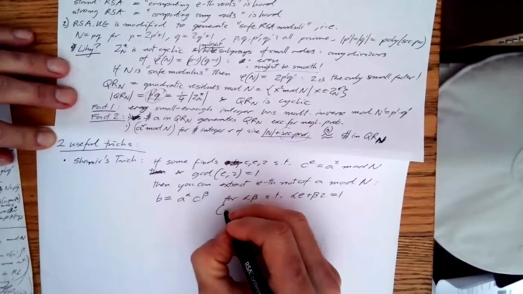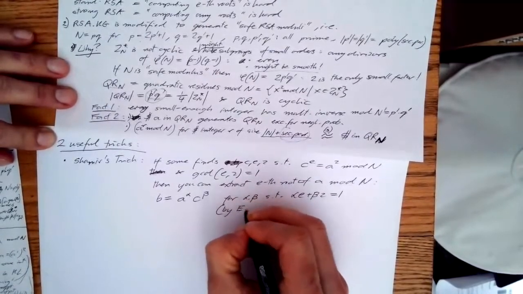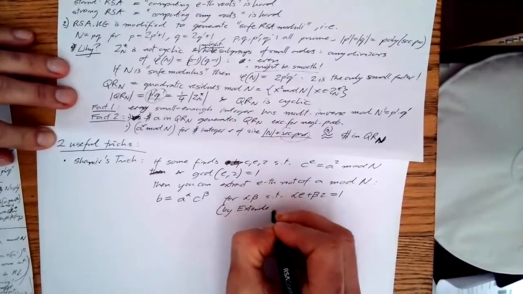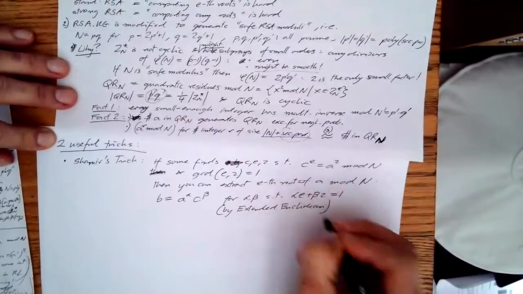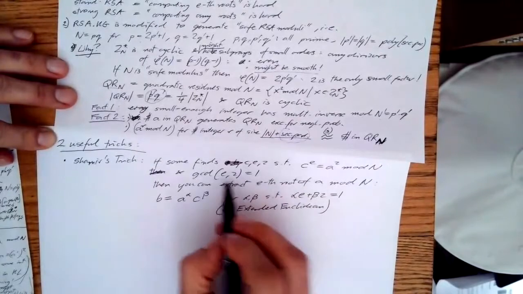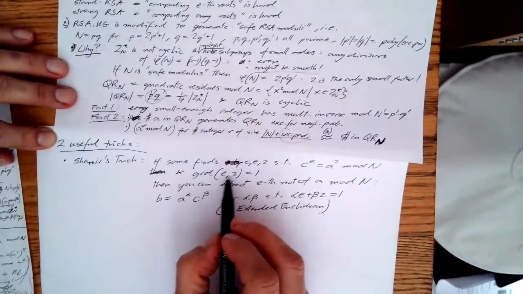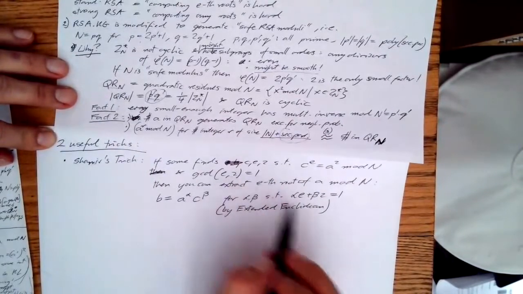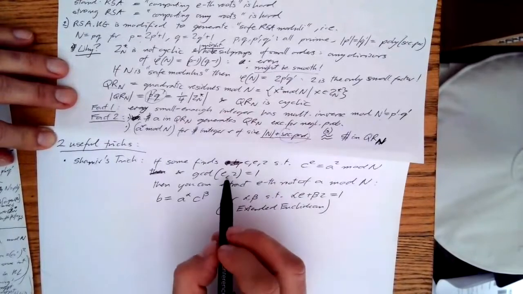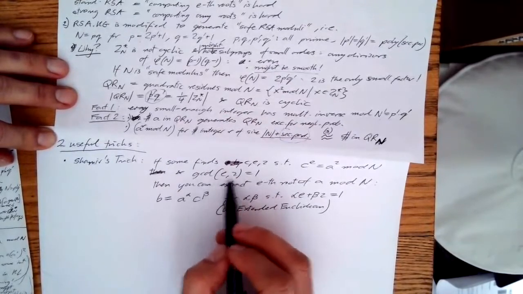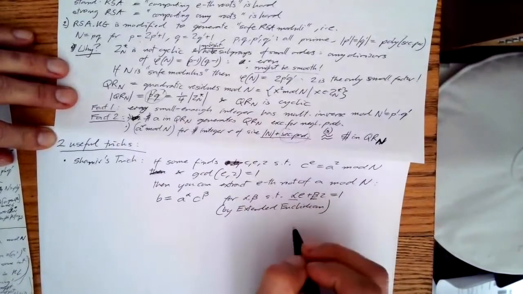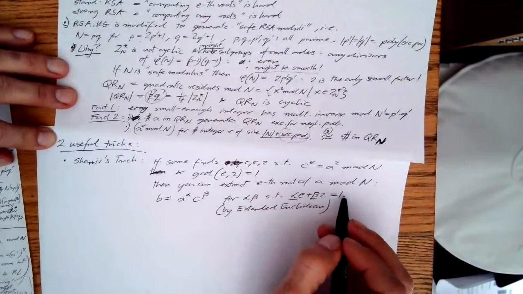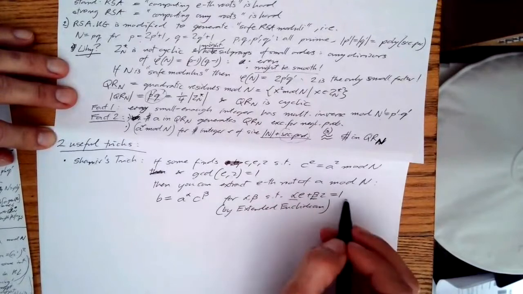Okay, and this can be found by the extended Euclidean algorithm. Right, so if you know that two integers are coprime, then extended Euclidean will not only confirm that, computing the GCD, but it will find you these two coefficients which satisfy this equation.